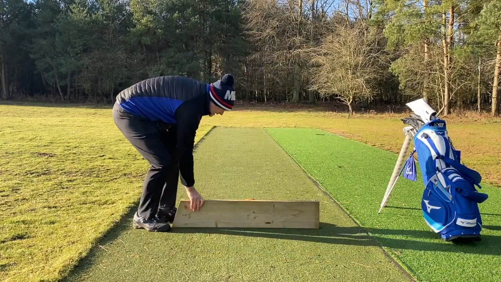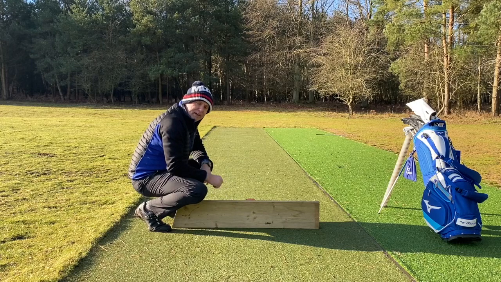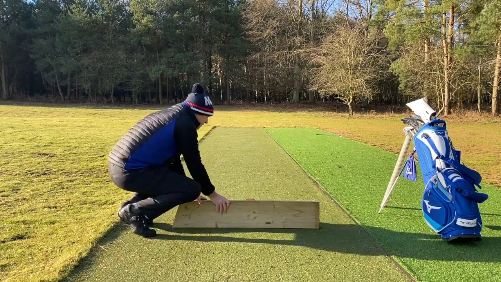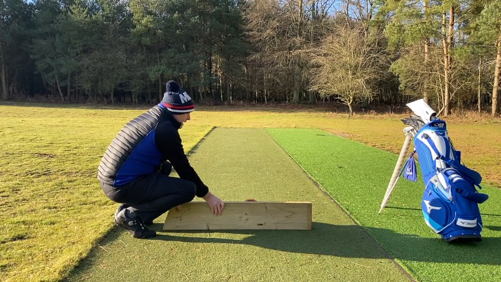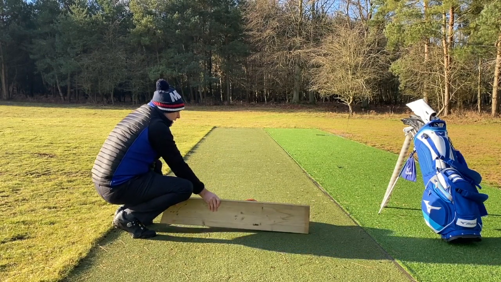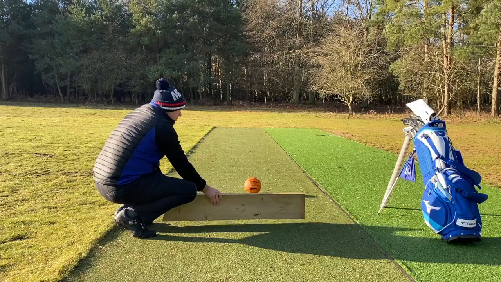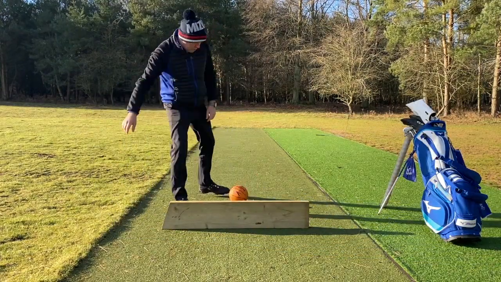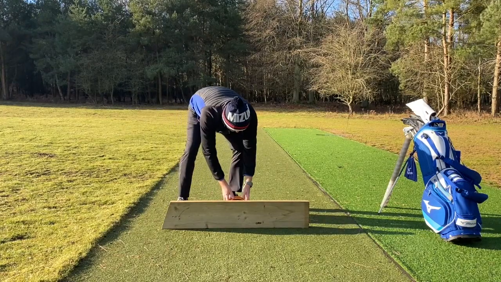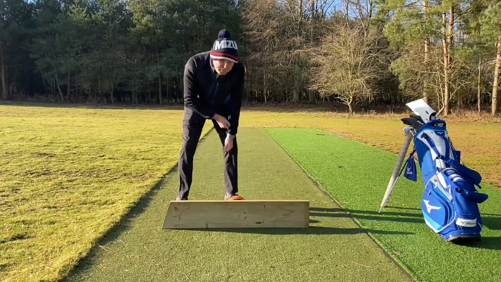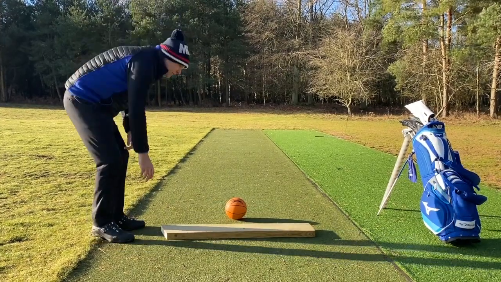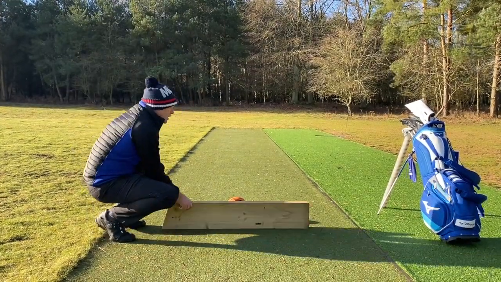Let's just pretend this is the club face, okay? If we come square in as we hit the ball, it goes fairly straight, and that's because the club face was square. Now, there are different ways to slice the ball, but the majority of them is when the club face, this bit of wood, goes left.